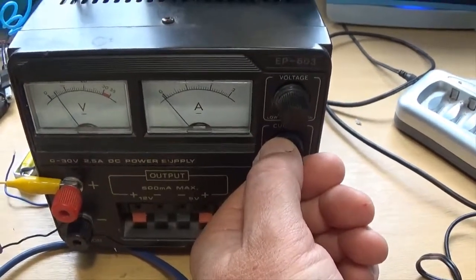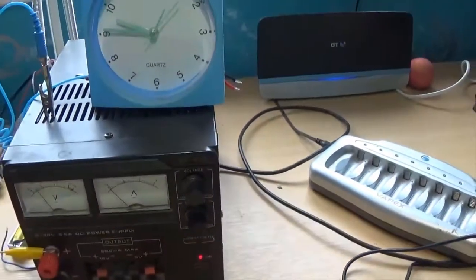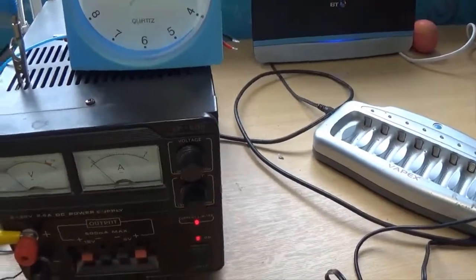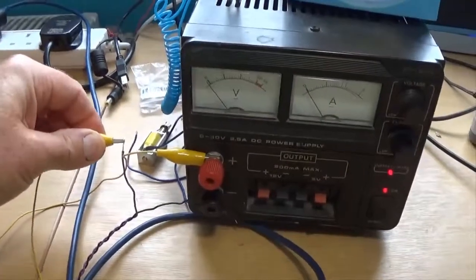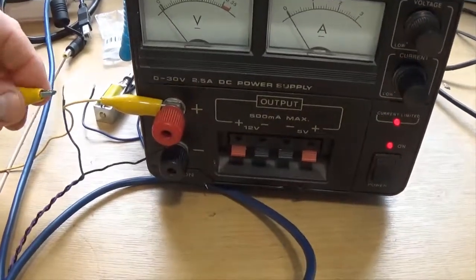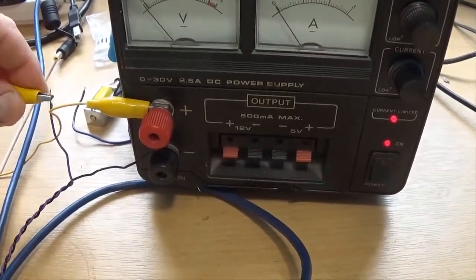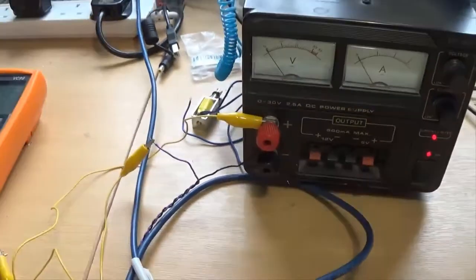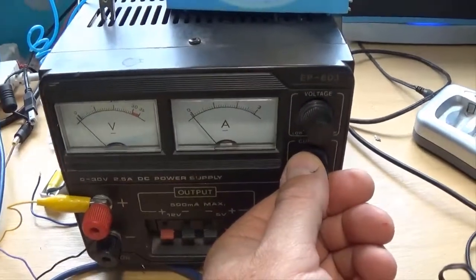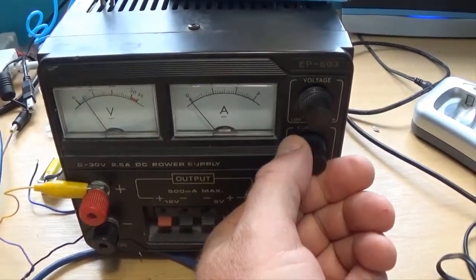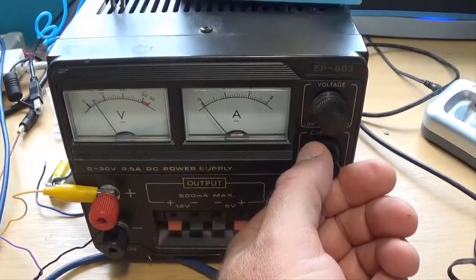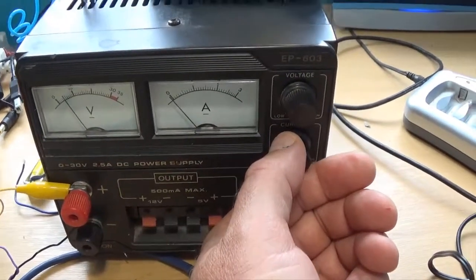So let's gradually ease the current limit up. So the voltage has come up to 5 volts. Foolish, right. Turn the current limit back down. Actually, there we go. Connect the motor supply, I think. Right. Try again. Turn the current limit up very gradually. And still nothing.